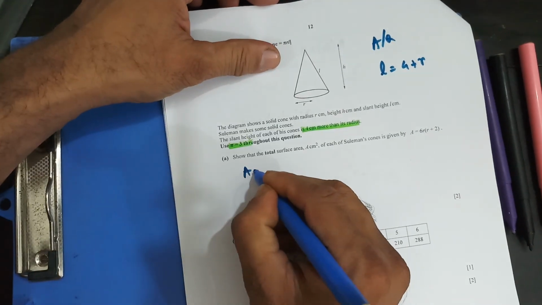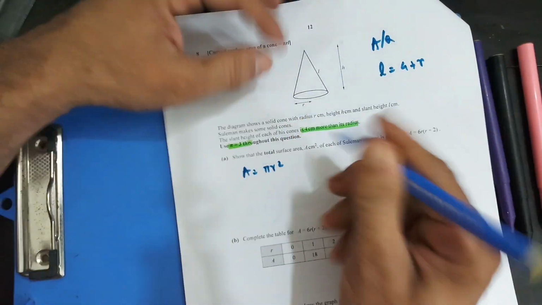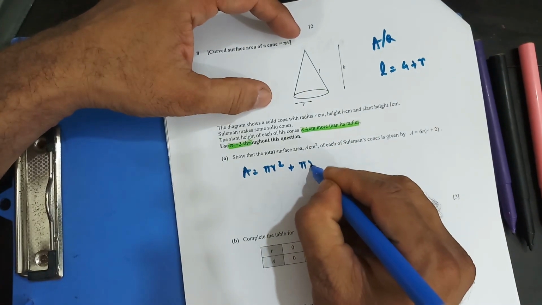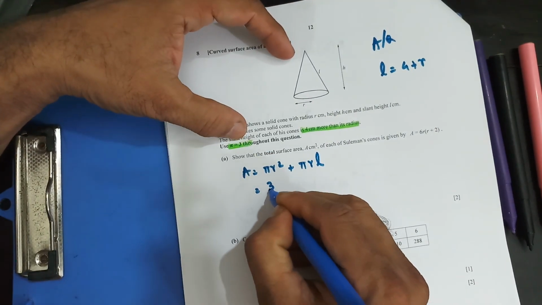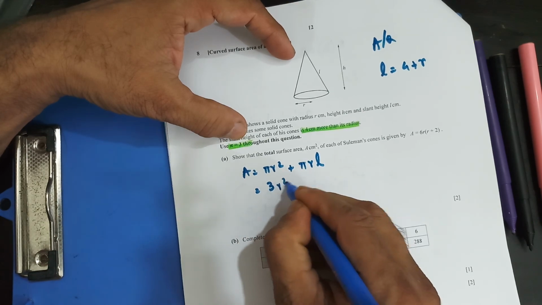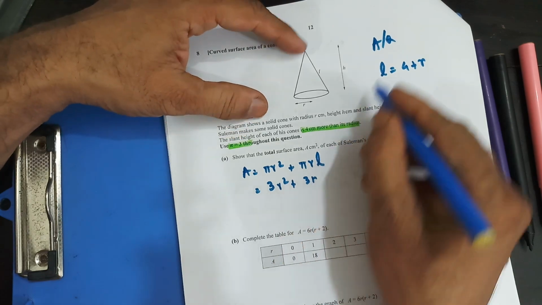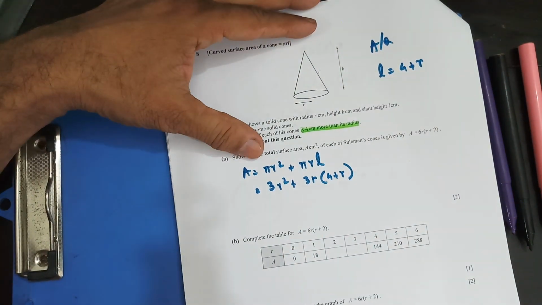So the area is pi r squared, the area of the bottom, plus the curved surface area, pi r L. Now pi is 3, so I have 3r squared plus 3r times L, and L is 4 plus r.